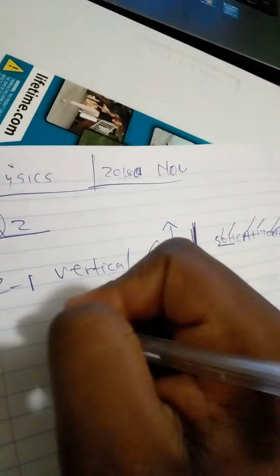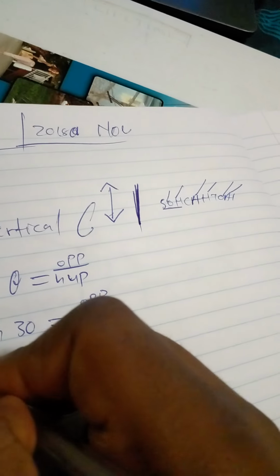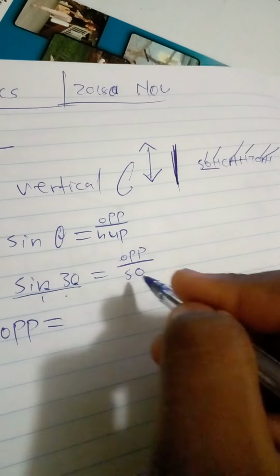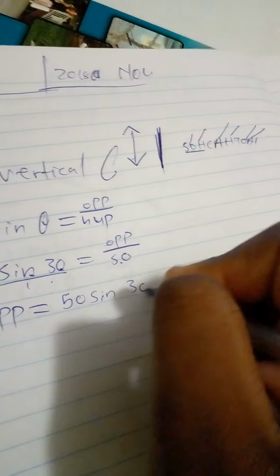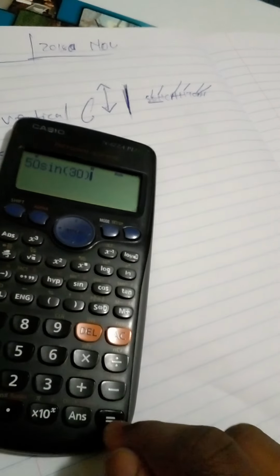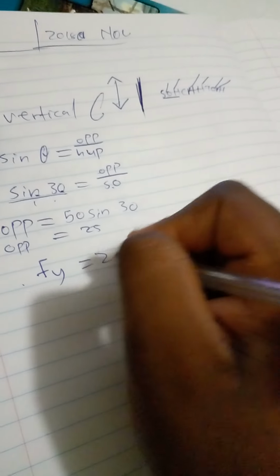So which means that you are going to use sine, where sine theta equals opposite over hypotenuse. We're going to say sine 30 equals opposite over, what is our hypotenuse there? It is 50 newtons. So it is opposite over 50. We cross multiply, so opposite equals 50 sine 30. Let's check our calculators. That is 25. Therefore we can say force Y, since it is going upward, is equal to 25 newtons.